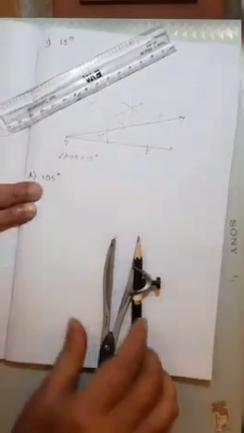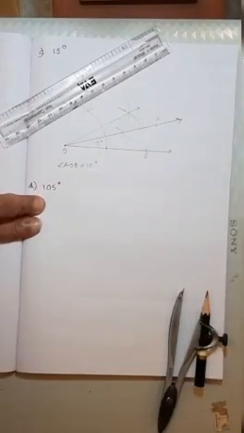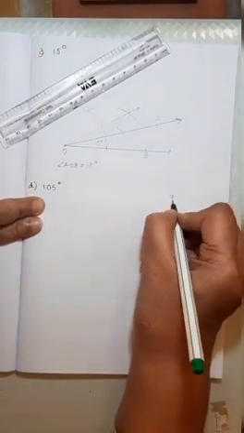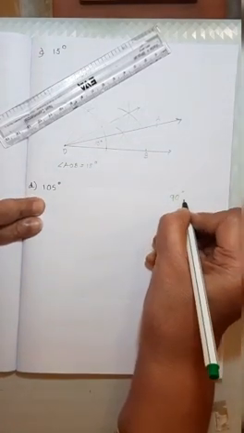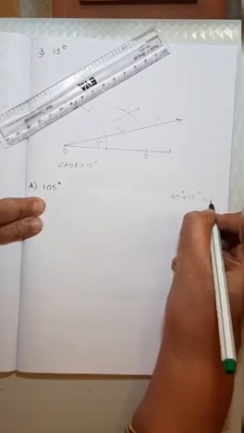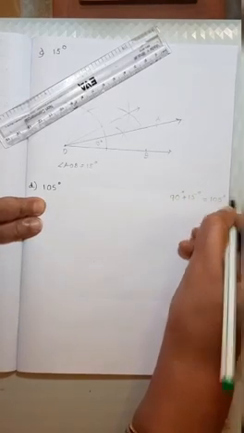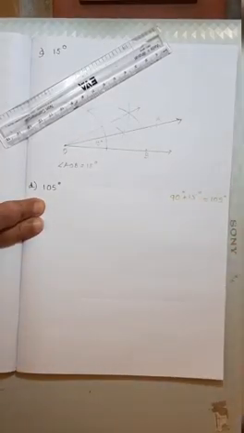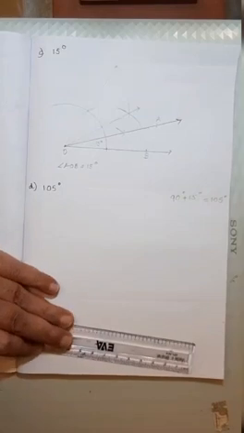Now in case of 105, we get 105 from 90 degrees plus 15, you will get 105 degrees. So you require first 90 degrees to mark and then 15. So let us see the construction.